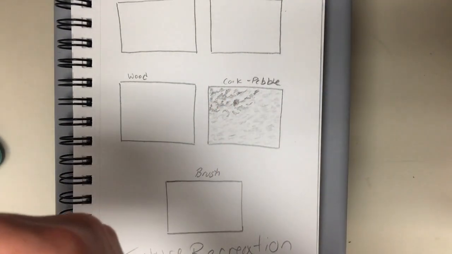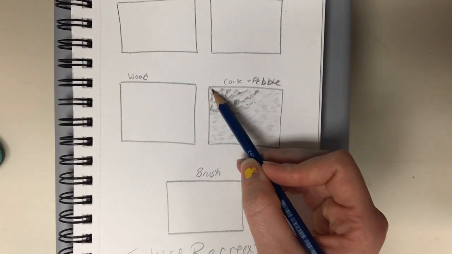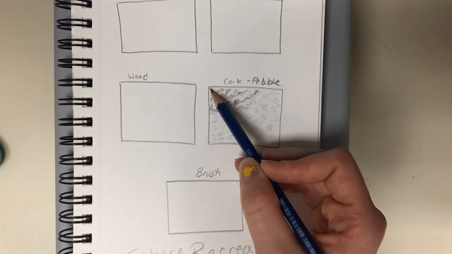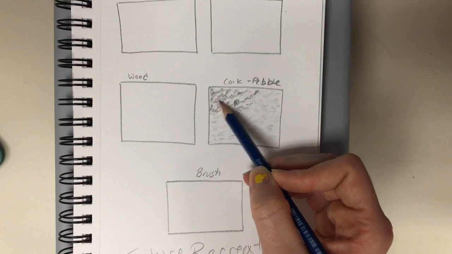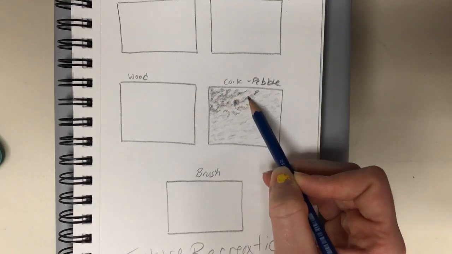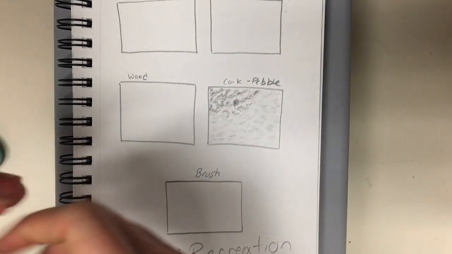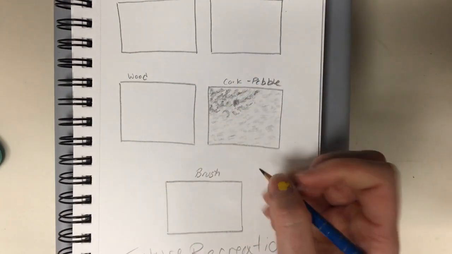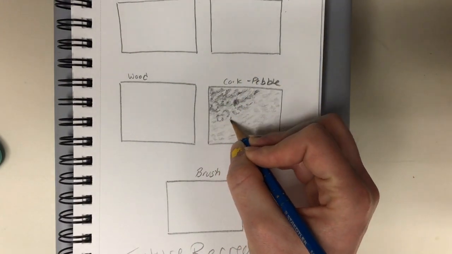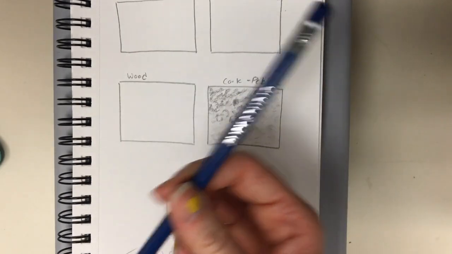Sometimes you have to go back with your lighter pencil and blend things in. Back to my darker pencil. Lighter pencil.